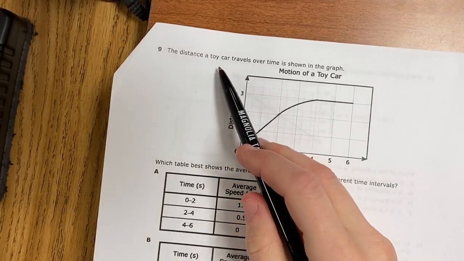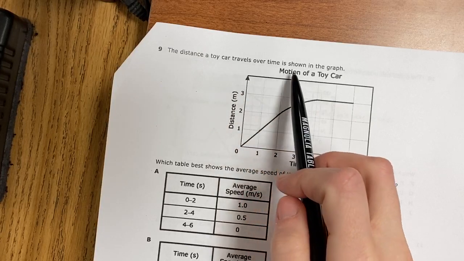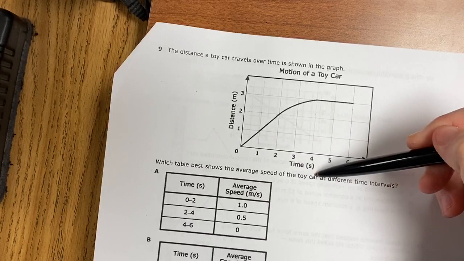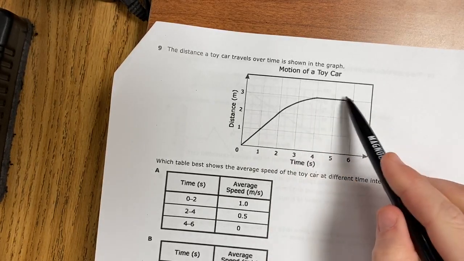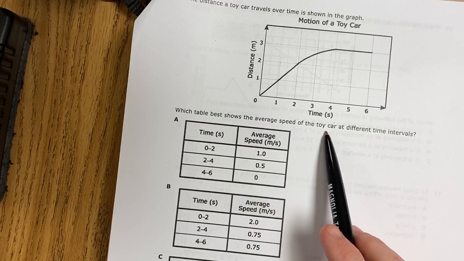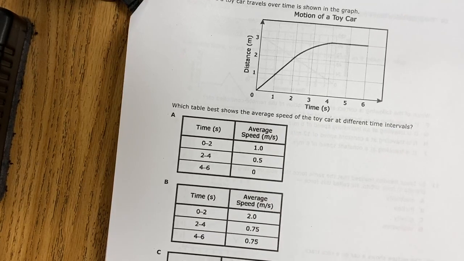Says the distance a toy car travels over time is shown in the graph. So motion of a toy car. We have the distance and time. And here's our graph. Which table best shows the average speed of the toy car at different time intervals?